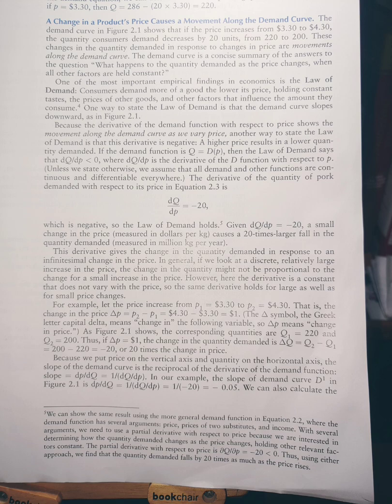With several arguments, we need to use a partial derivative with respect to price because we are interested in determining how the quantity demanded changes as the price changes, holding other relevant factors constant.